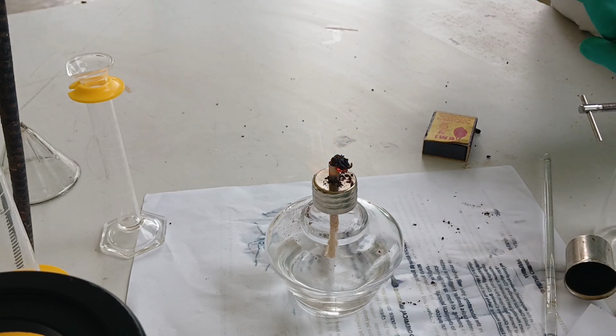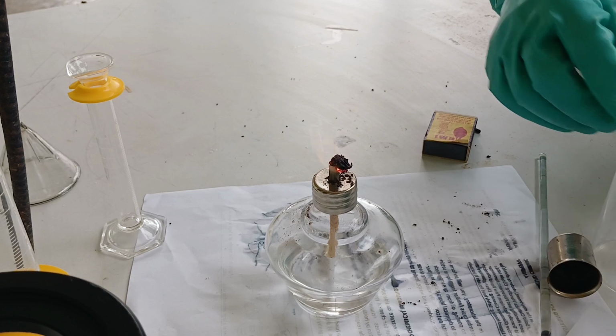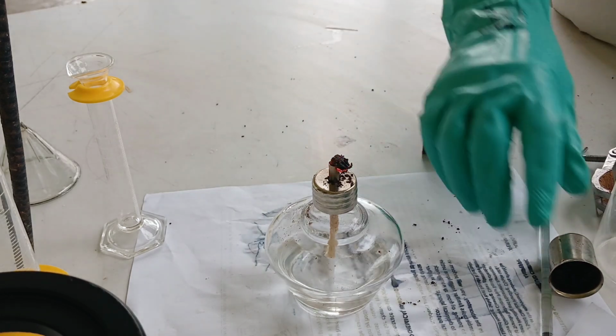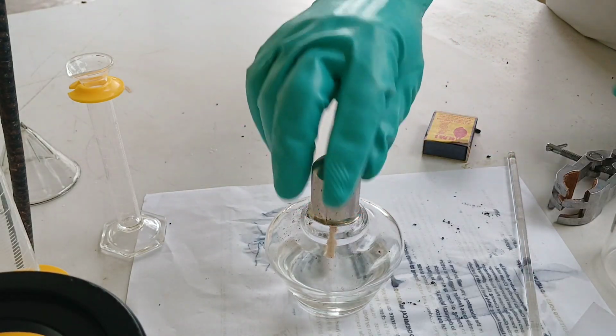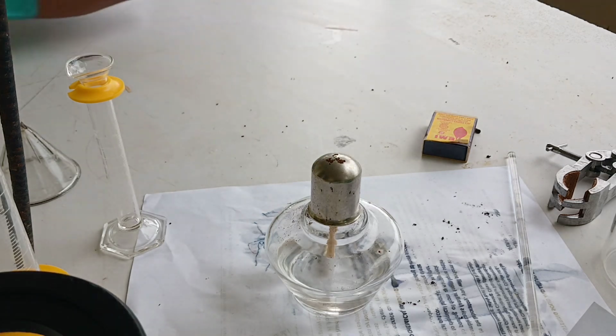Transfer that and put it in the test tube rack, and the flame is still ongoing. What you have to do is kill the fire using that lid. Just cover it directly, just like that. That's it. So that's the way you would heat liquid inside the test tube.